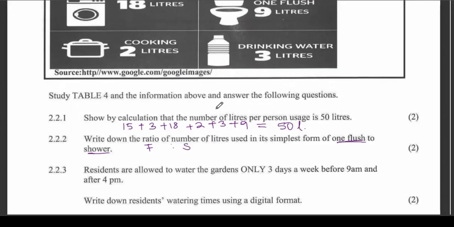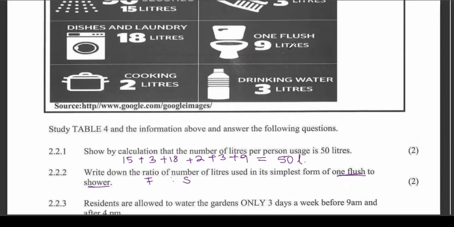Now let's go up and we see, for the flush it takes 9, and for the shower it's 15. So we shall say flush, we have 9; shower, 15. Simplest form: you look for a number that divides both and doesn't give a remainder, which is 3. 9 divided by 3 you remain with 3, 15 divided by 3 you remain with 5. So the simplest form is 3:5.